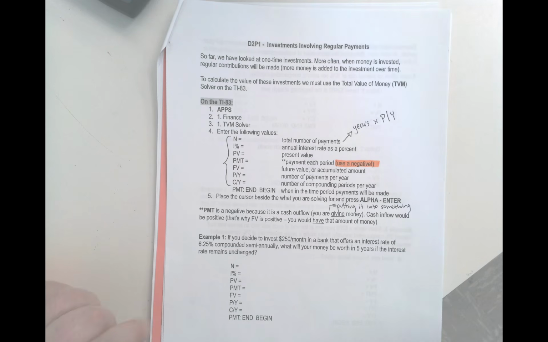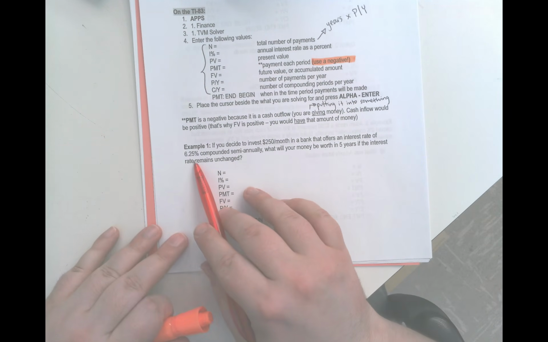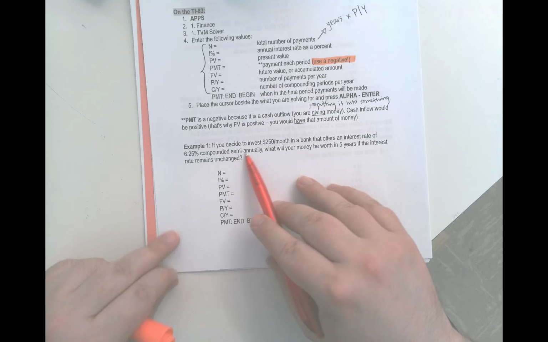And then we're going to also talk about present value. That could also be a positive or a negative value. So example number 1 says, you decide to invest $250 in a bank that offers an interest rate of 6.25% compounded semi-annually. What will your money be worth in 5 years if the interest rate remains unchanged?